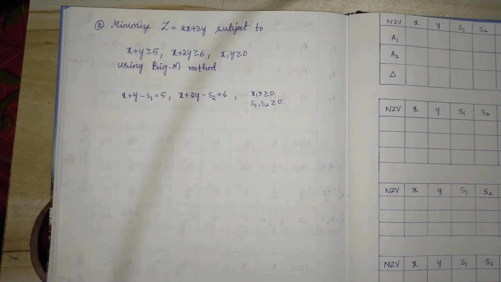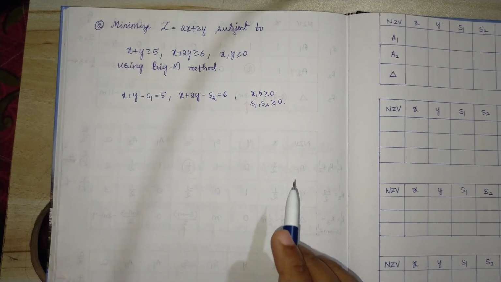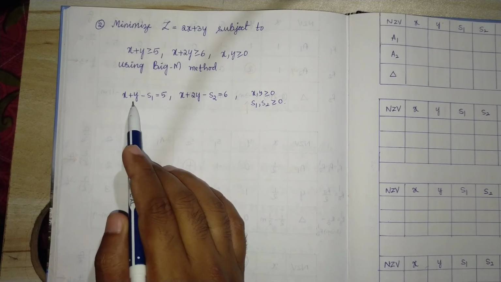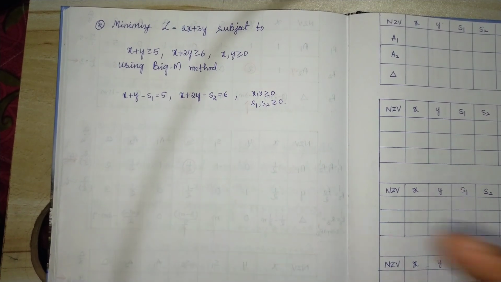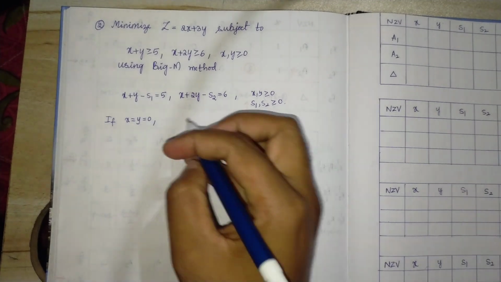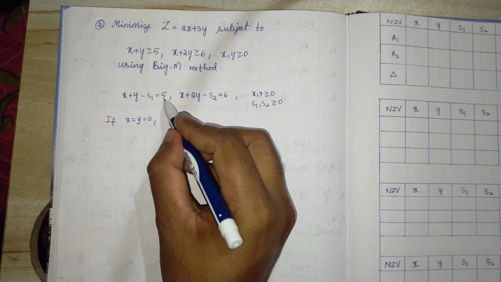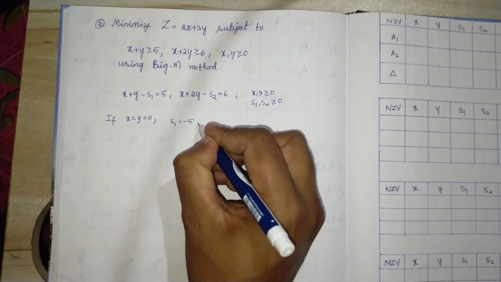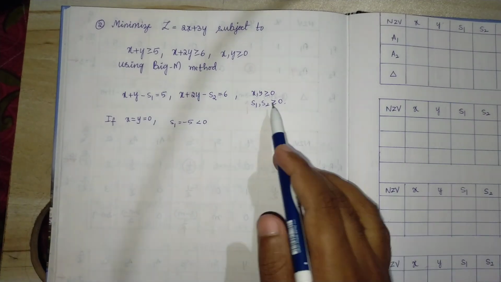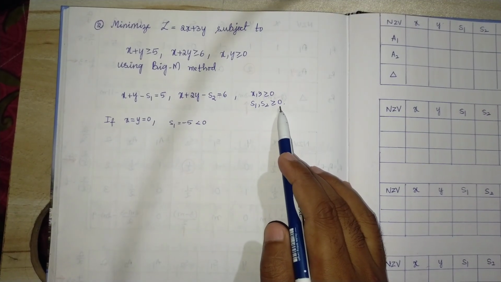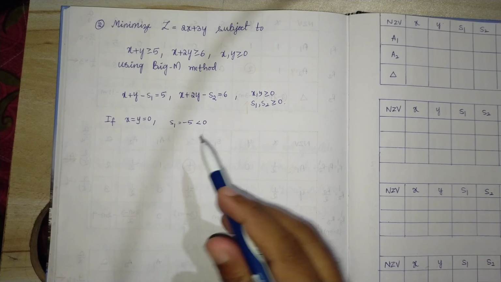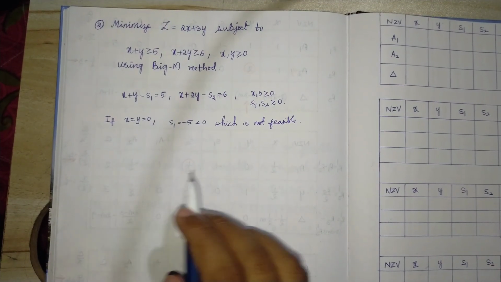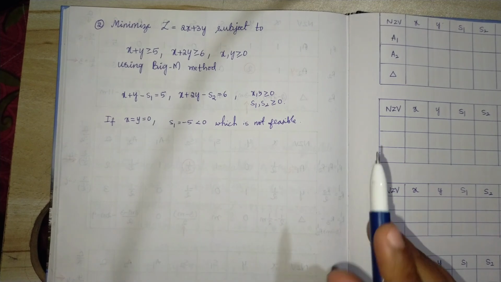Now we have to check the feasibility of this solution. If I substitute x and y both as 0, what happens here? We have minus s1 equal to 5, that is nothing but s1 equal to minus 5, which is less than 0. But s1 is non-negative, and here s1 is negative, so it is not feasible. So at this stage we have to introduce an artificial variable.